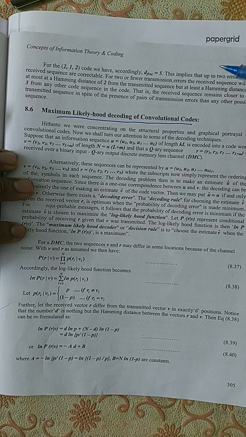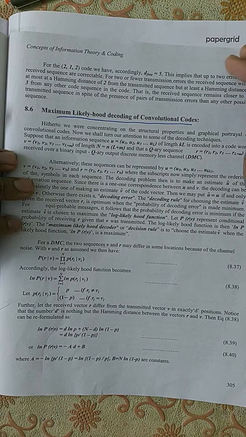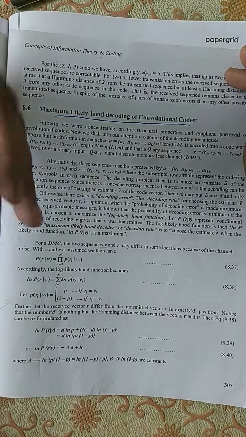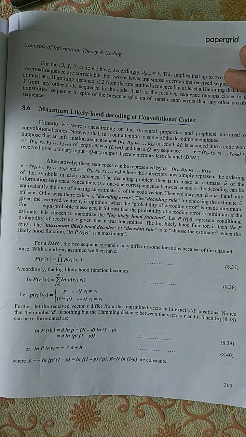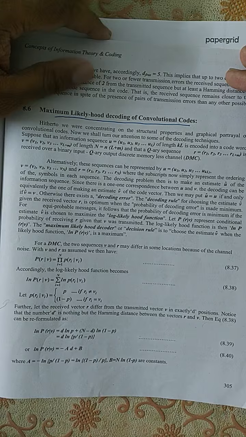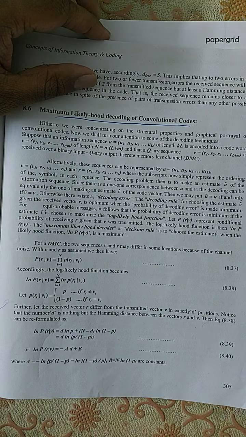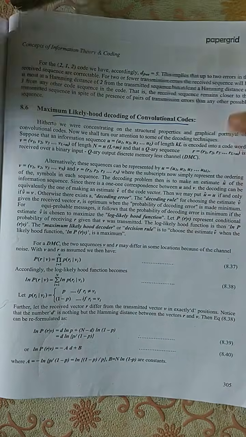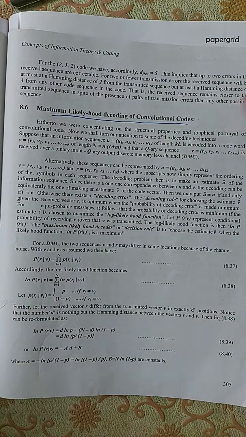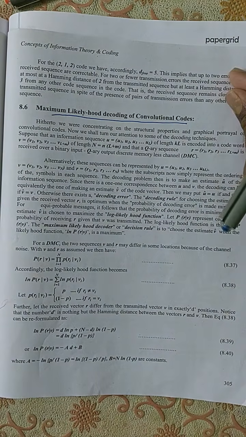One of the advantages of the trellis diagram is that we can apply the log likelihood function at every stage. Then you compare the values of the log likelihood function at each stage and find the maximum possible value. By comparing these values, we can find the correct sequence from the received sequence.